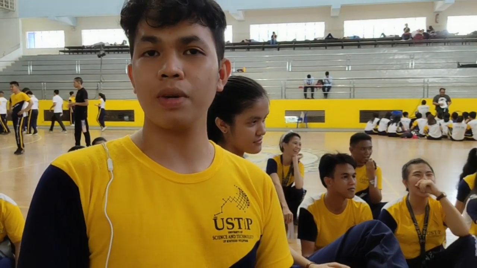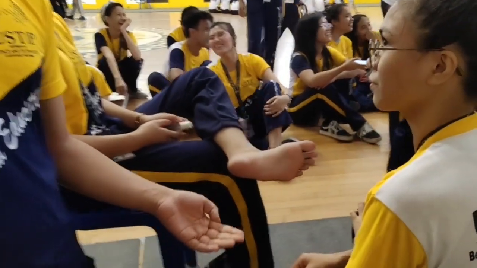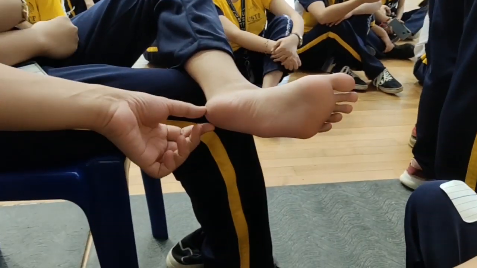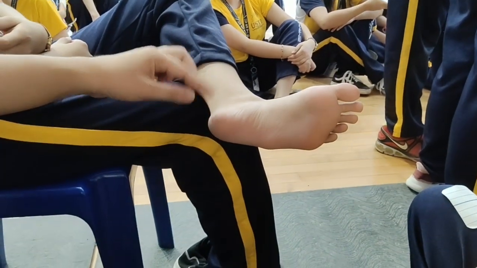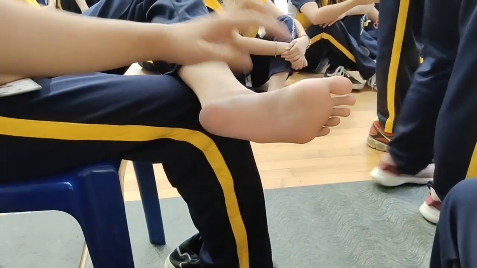Today, we're going to talk about plantar fasciitis. Plantar fasciitis is one of the common causes of foot pain. The tissue that we're focusing on today is the plantar fascia. The plantar fascia is located from your heel bone connecting to your toes. It is a band of tissue that supports the arch of your foot.